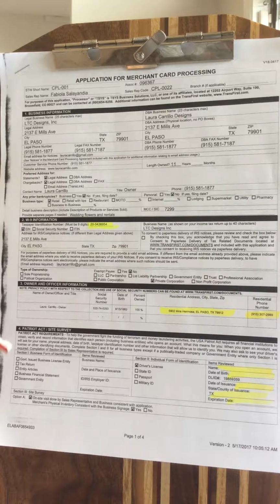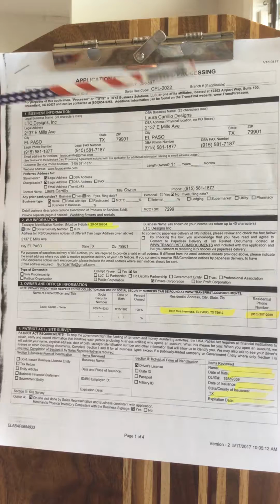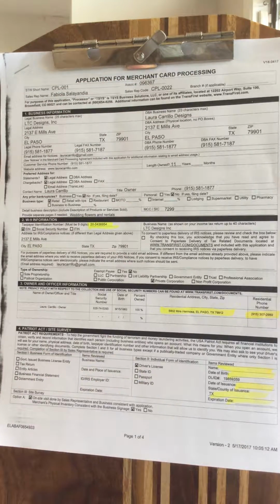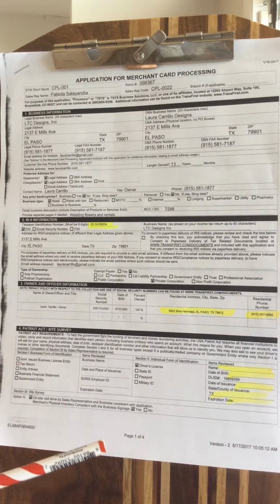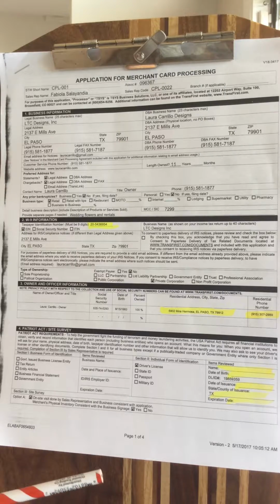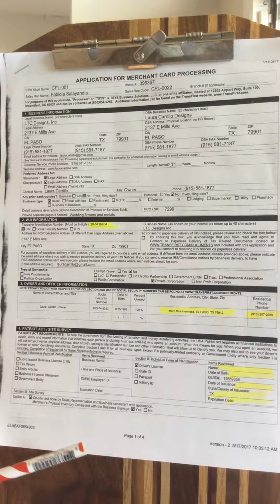Now, last box, which is box number 4, Patriot Act and site survey. This portion over here would be something that you would be filling out. I recommend tremendously that when you get there, you get a business card, you ask for a voided check, you ask for their driver's license, and you can start filling out this application with a lot of things from those 3 things that I just told you. And then you still have to go through it and ask the client to verify a lot of information for you.